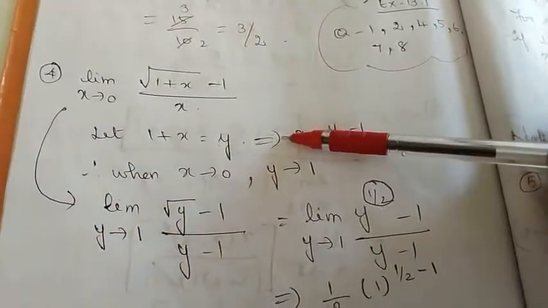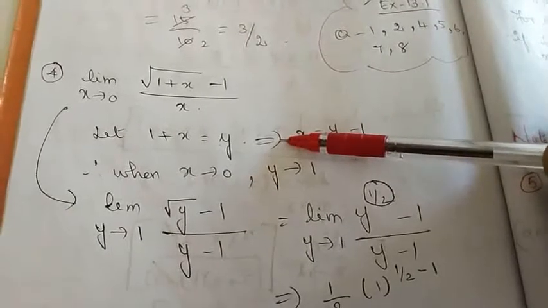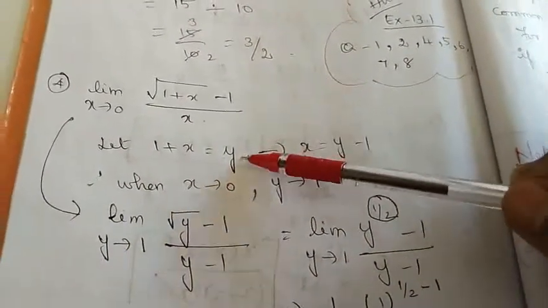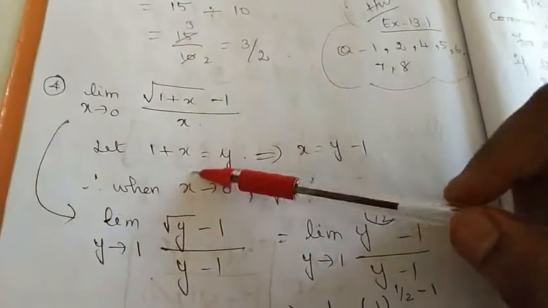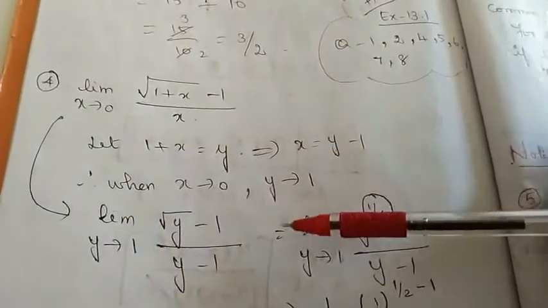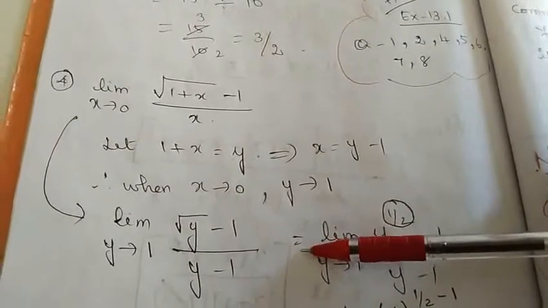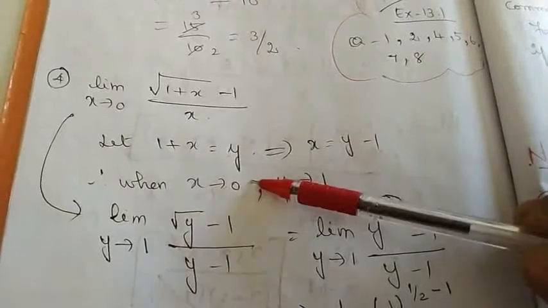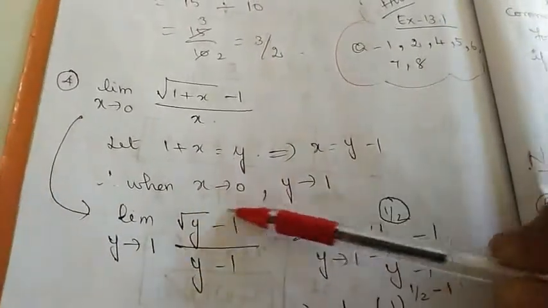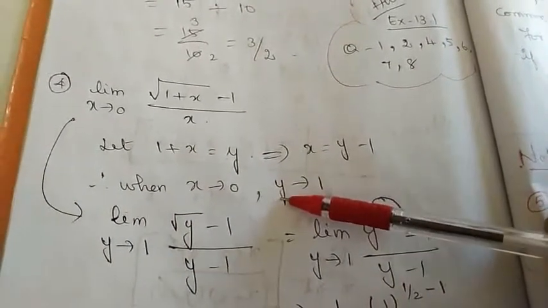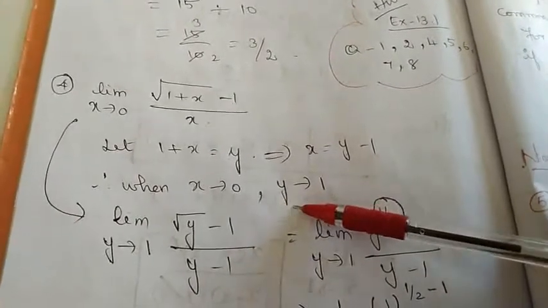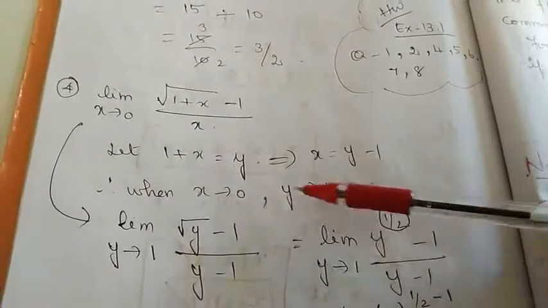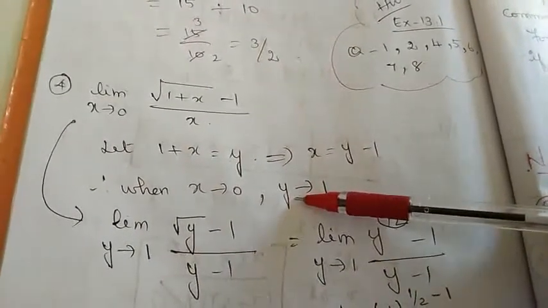I told you during the class itself, during my teaching period itself, whenever you are substituting, kindly be aware to change the limit of the earlier variable to the new variable. Most of the students, in a hurry, do the correct substitution but forget to change the limit. That will lead to a wrong answer. You should not do that. As soon as you substitute the variable, immediately you should change the corresponding limit as well.